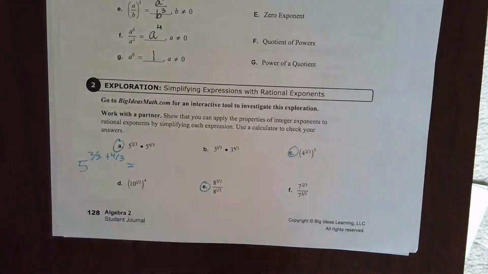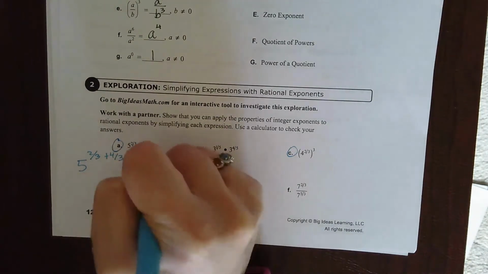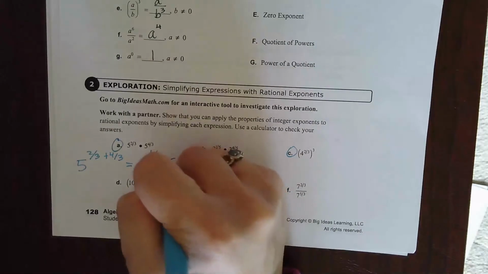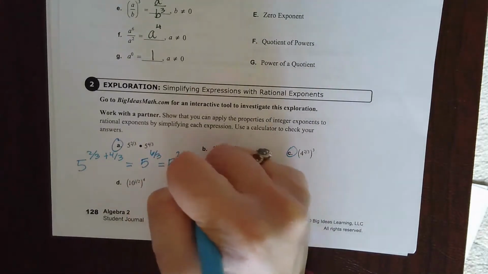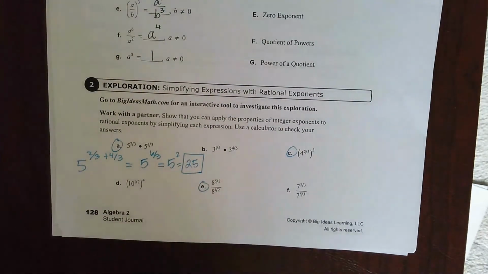So again, all I'm doing here is adding my exponents together. Because 5 and 5 have the same base, I can add those two exponents together. So I'd get 5 to the 6/3, which is also called 5 squared, which is also called 25. So again, you just want to simplify it down as completely as possible.